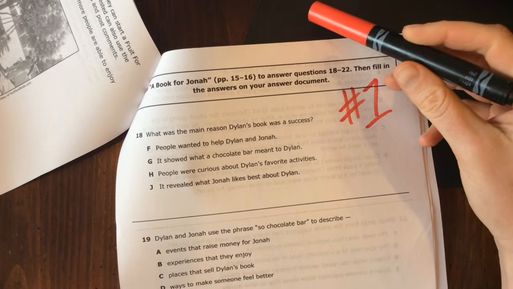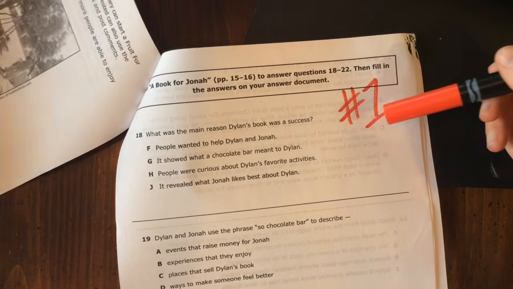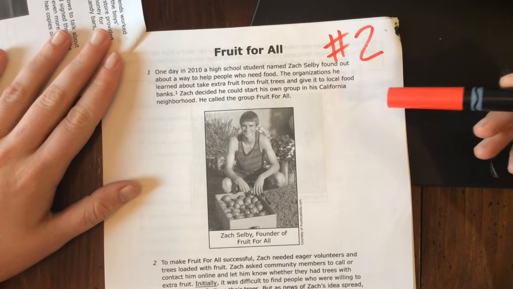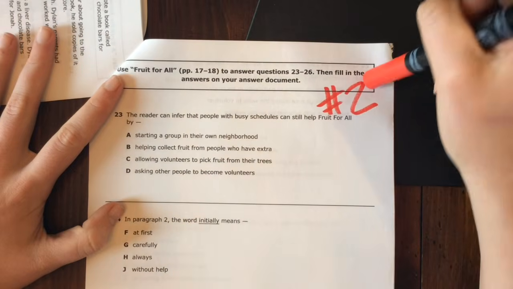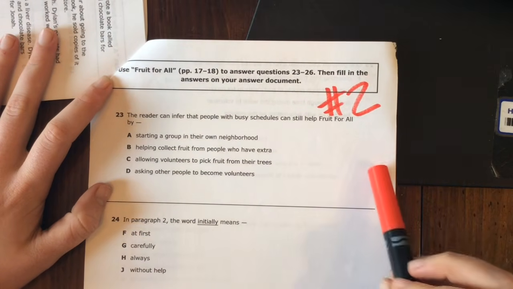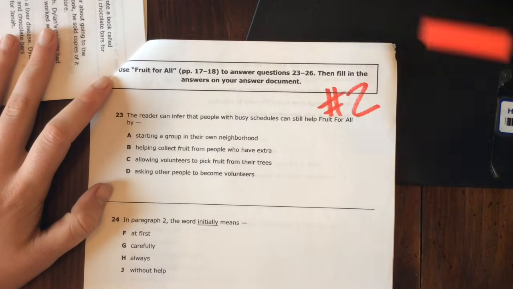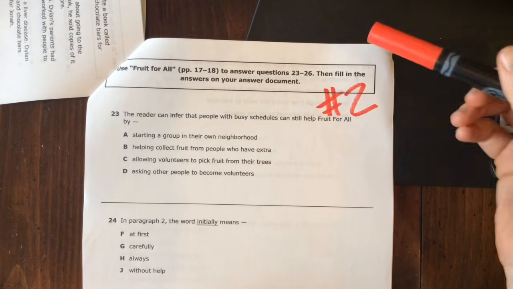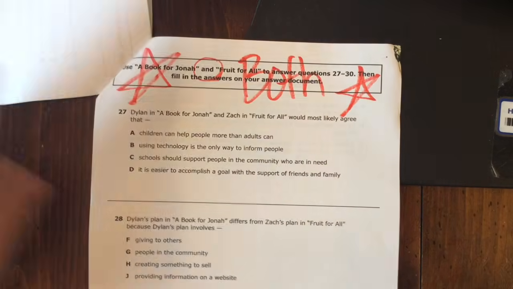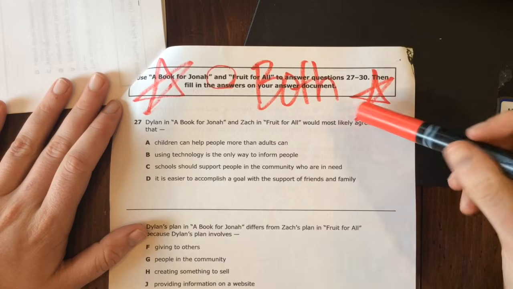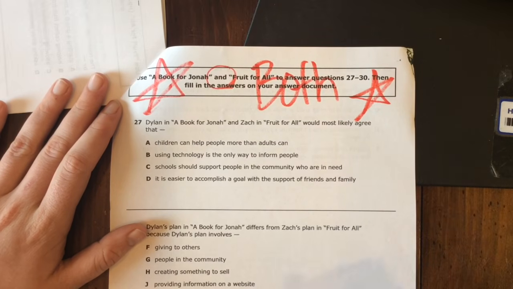After you read passage 1 and answer questions with passage 1, you're then going to read passage 2. Read all of passage 2. Then you're going to flip, and you're going to answer questions 2. So that's questions 23 through 26. So read 2, answer questions 2. After you have read passage 1 and answered questions 1, read passage 2 and answered questions 2, you're then going to flip to the both questions. And you're going to answer those questions that have to do with both passages. So that means on these, you have to go back to both texts to find help.